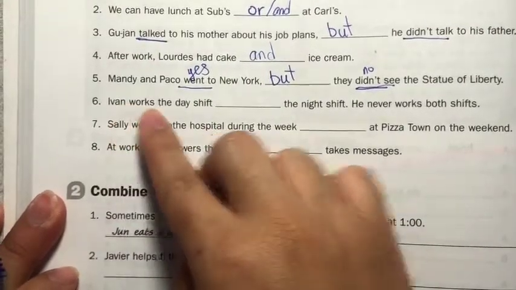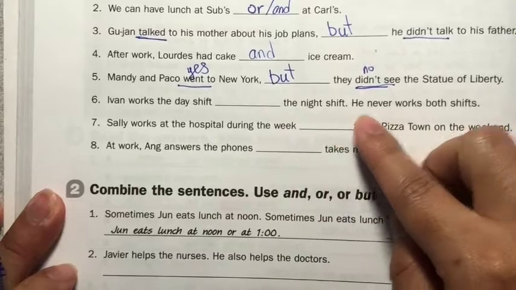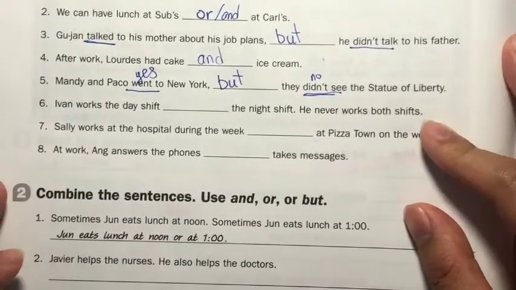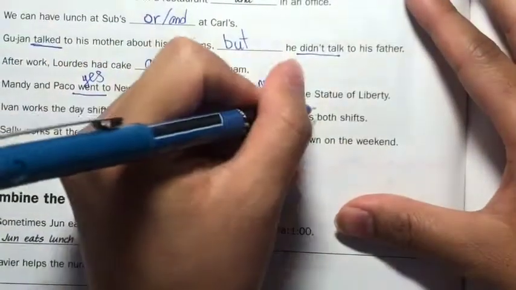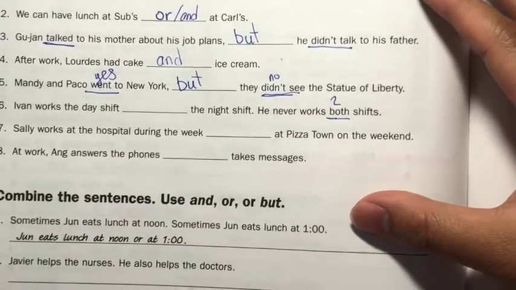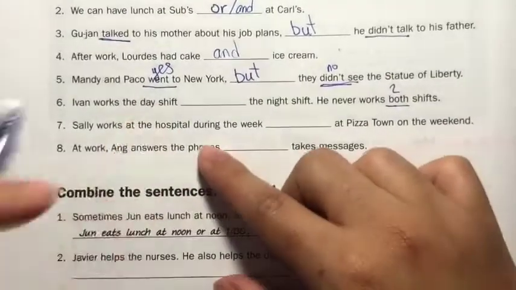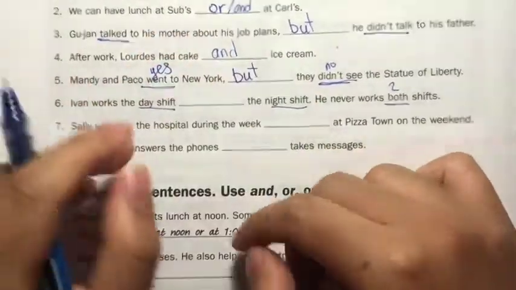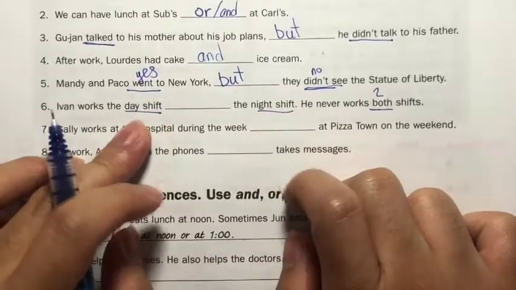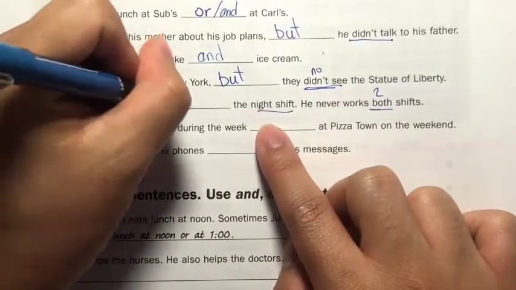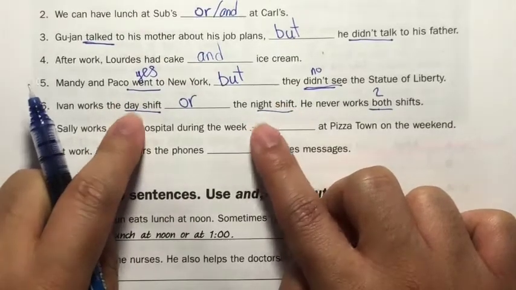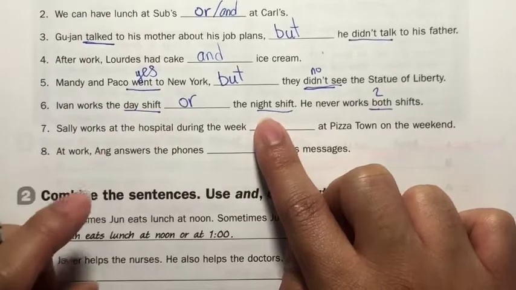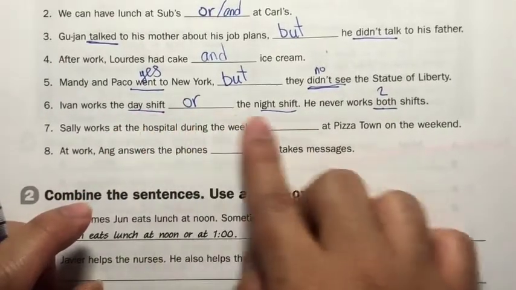6. Ivan works the day shift, blank the night shift. He never works both shifts. So if he never works both, that means 2. If he never works 2 shifts, that means he only works 1 shift. So the day shift, the night shift, he only works 1. It can be this one and it can be this one. So I'm going to use the word or because only one of these is true. Maybe he works the day shift sometimes or maybe he works the night shift sometimes, but only one. So I'm going to say or. He works the day shift or the night shift.